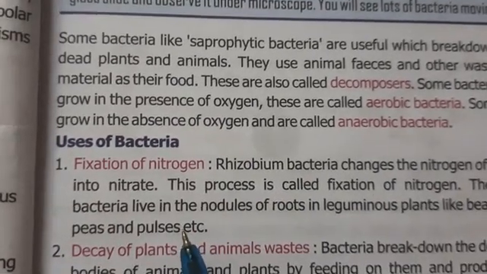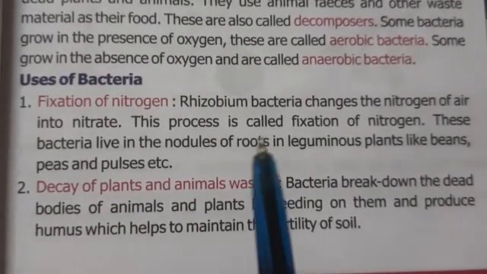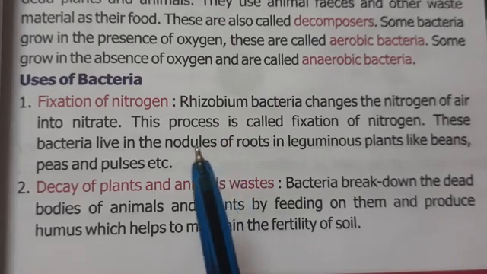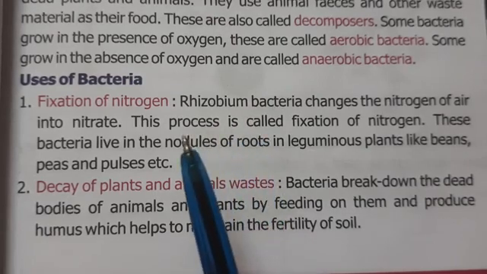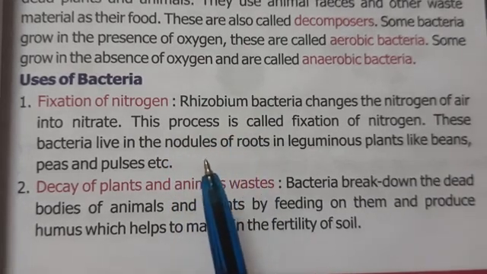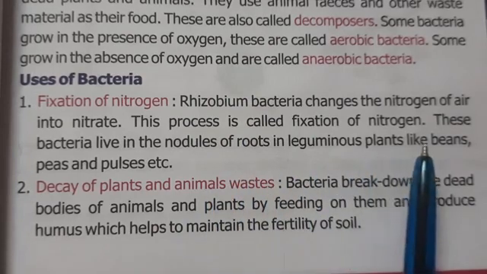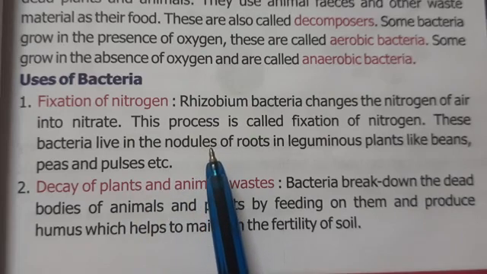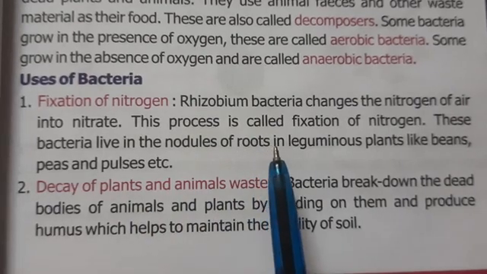Now see, there are bacteria which are very, very useful. What are the uses of bacteria? The first use you have already studied in the first chapter, that is rhizobium bacteria. It helps in the fixation of nitrogen. Where does rhizobium bacteria live? It lives in the root nodules of leguminous plants, like beans, peas and pulses. And you have studied that they fix the atmospheric nitrogen into nitrates.